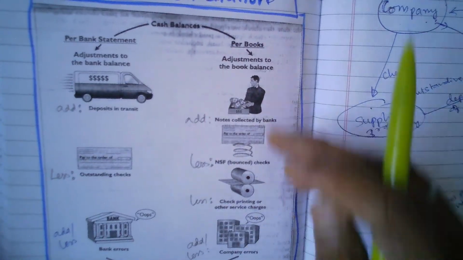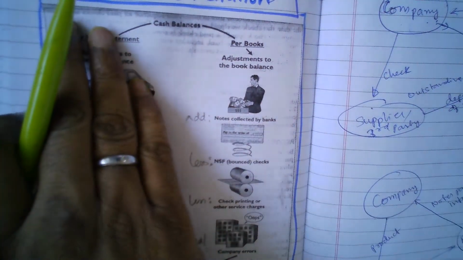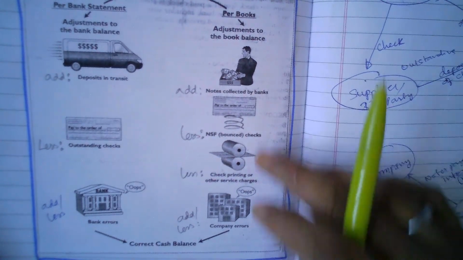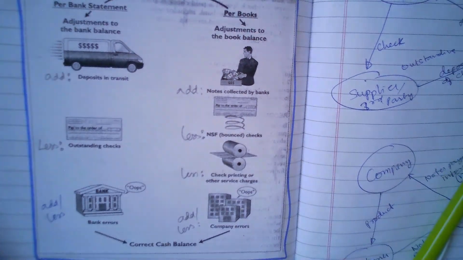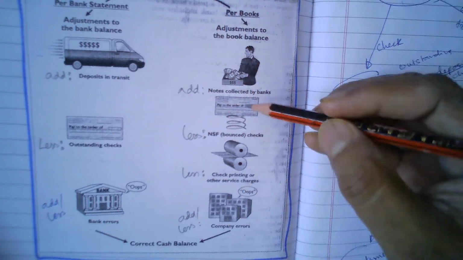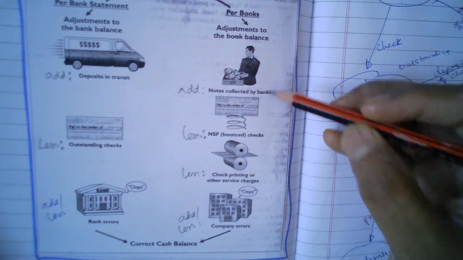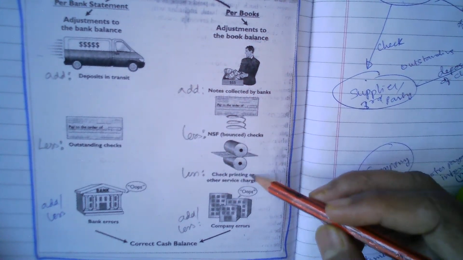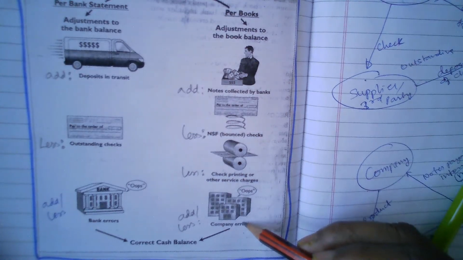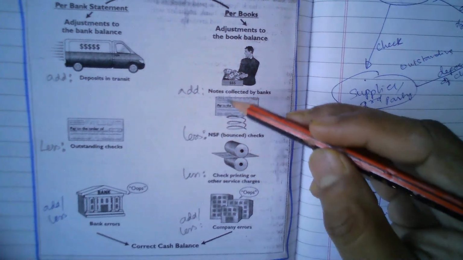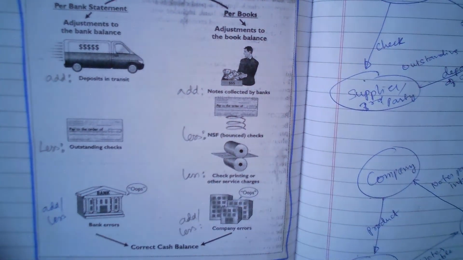So first of all, the journal entries are made on the company side, so we don't worry about the bank side. Let's worry about the company side. What are the four kinds of adjustments mentioned here? We have four kinds: 1, 2, 3, 4. First one is notes collected by the bank. Second one is NSF or bounce check. Third one is printing charges or other bank charges, and the last one is any errors you make in the company. So for four cases there are four sample entries.